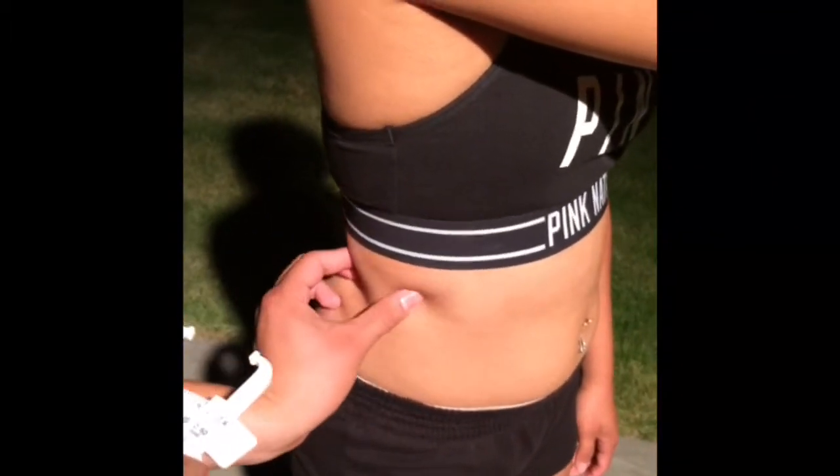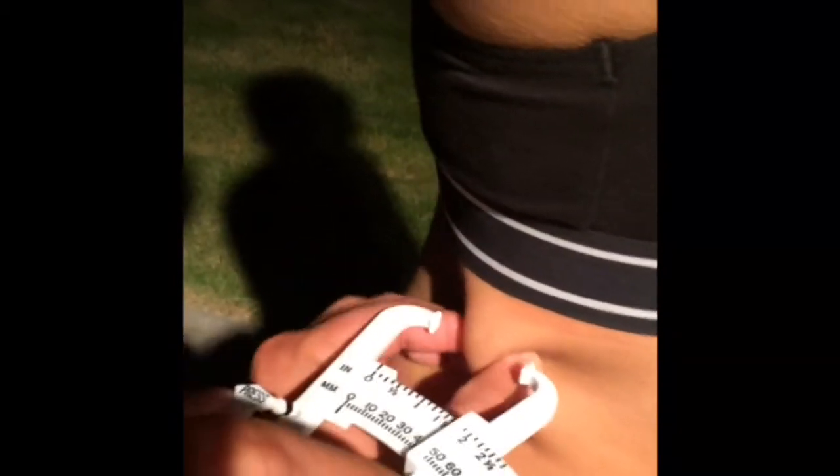The next fold is another vertical fold called the mid-axillary. It's in the middle of the xiphoid before the sternum. The client may place their arm on their opposite shoulder to remove their arm out of the way and be able to take the skin fold properly.